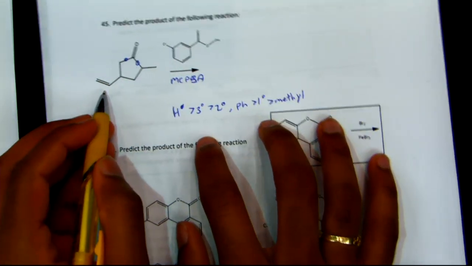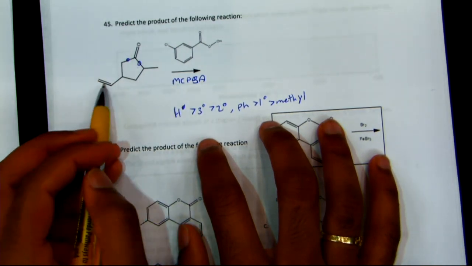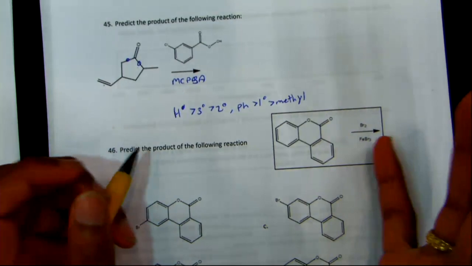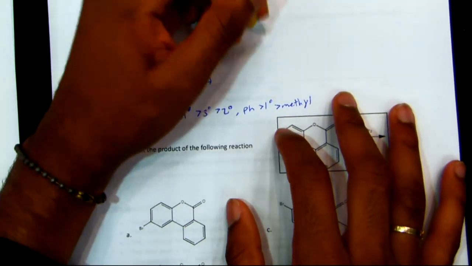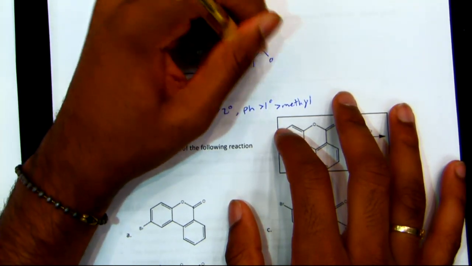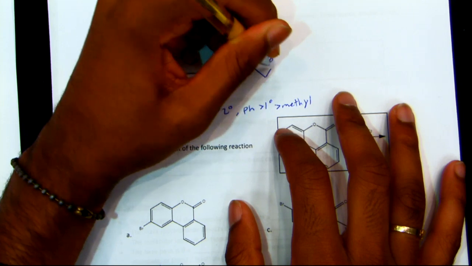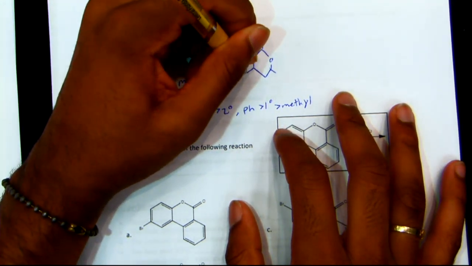And also, this is an Orgo 1 review. This reacts with alkenes to form epoxides. So heads up, you should do a little review on that. But my final structure is going to look like this one, methyl group, epoxide.